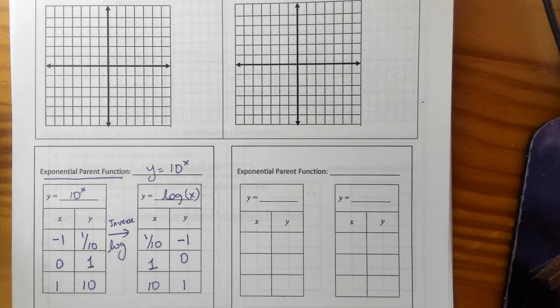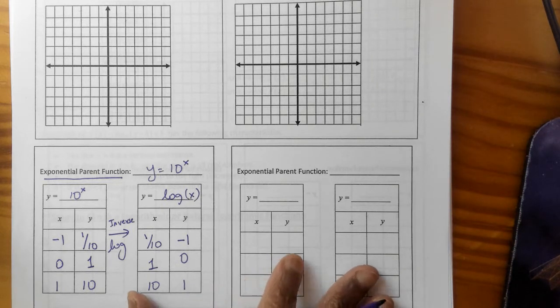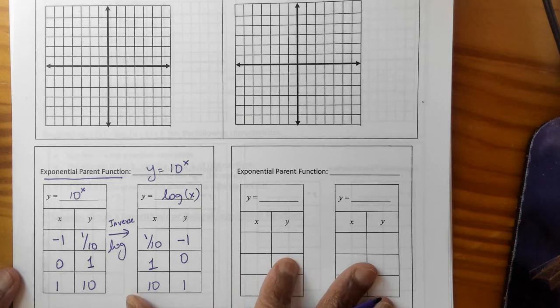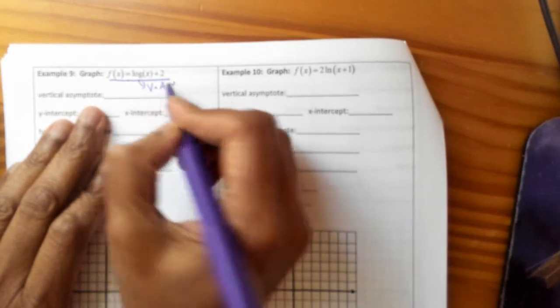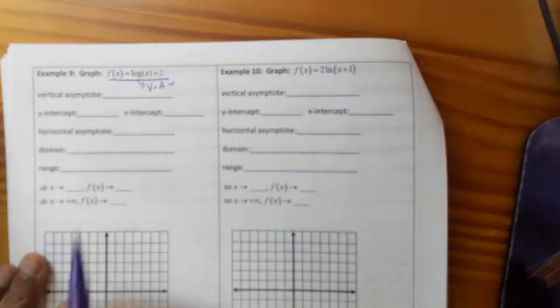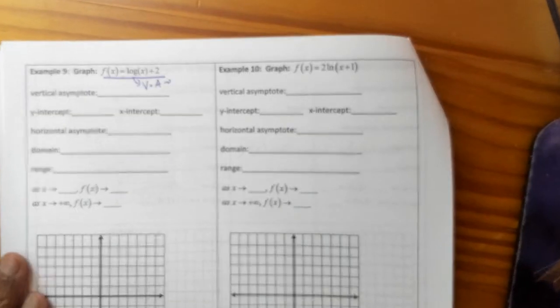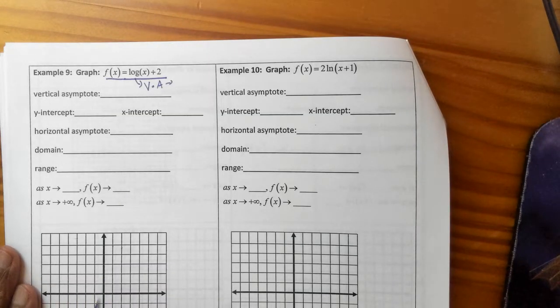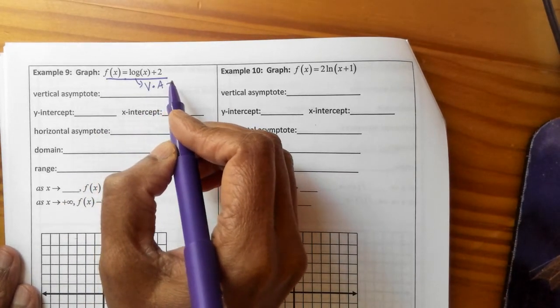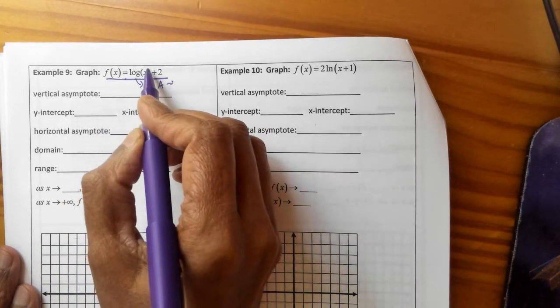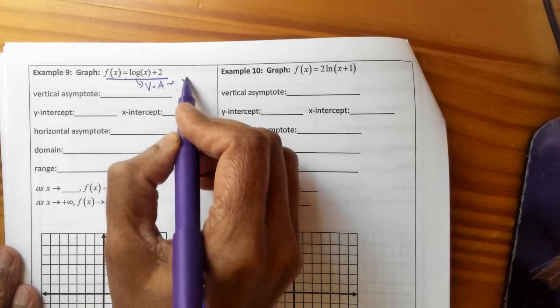But before I plot it, I just also want to pay attention to the asymptote. So this is a logarithmic function, which means, remember, logarithmic functions have vertical asymptotes. Logs have vertical asymptotes, and vertical basically means a vertical line. So for the vertical asymptote, you're going to look at how much this has shifted in x. So it's going to be x equals 0.